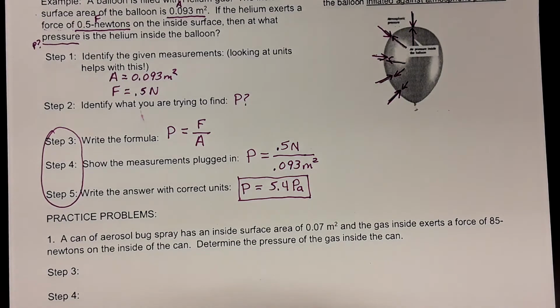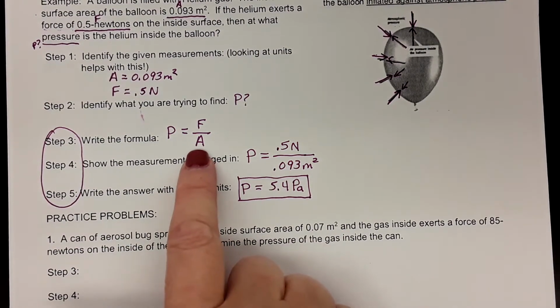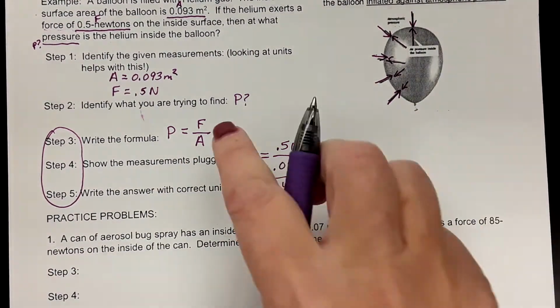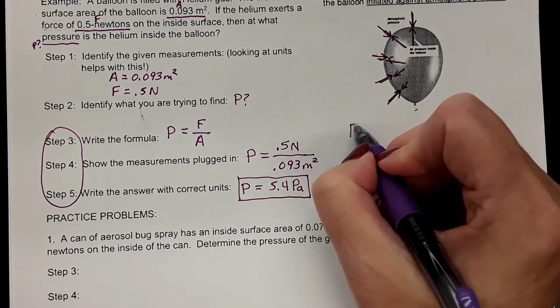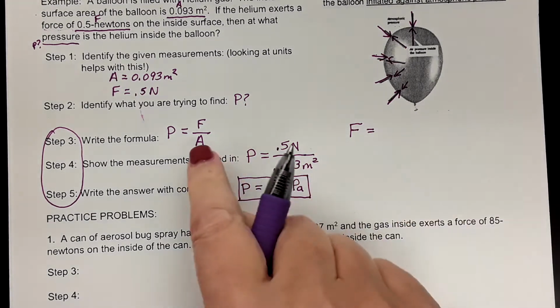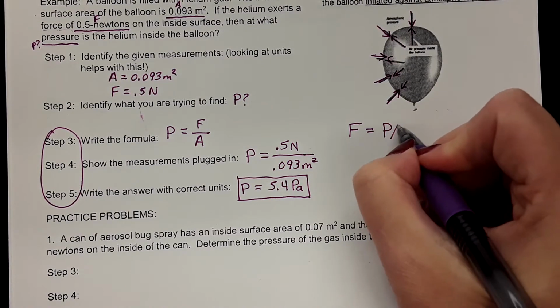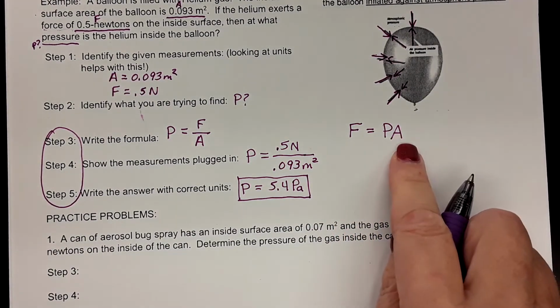However, one thing I want to remind you, what if it's not the pressure you're looking for? What if you're given the pressure? Or maybe you want to find the area. Maybe we should look at what this formula looks like if it's solved for one of the other variables. Okay? Well, we have P equals F over A. But if you want to find the force instead, then you have to multiply the A over, so you get PA. So if you're looking for the force, use P times A.